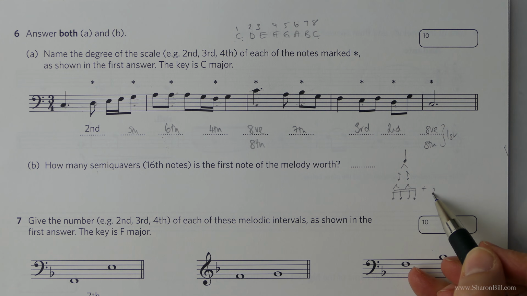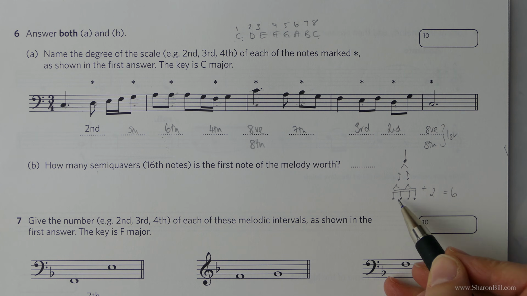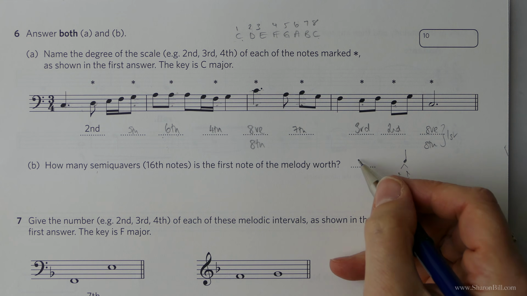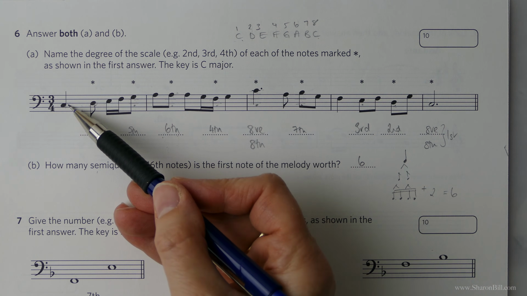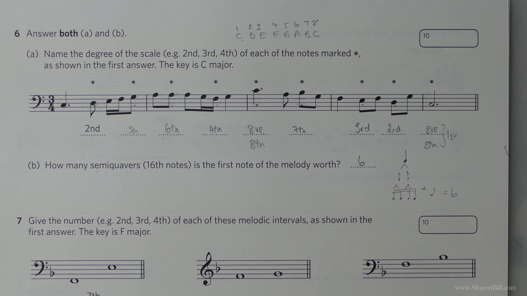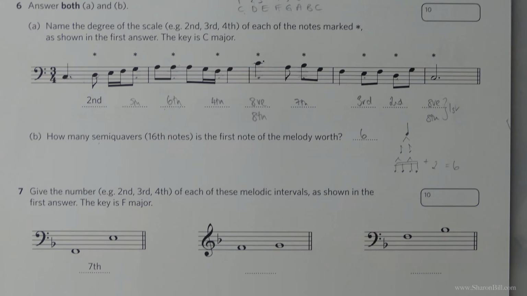Half of 4 is 2, so we need to add another 2, so we know that it's 6, because we've added half as much again for the dot. There we go. So now let's move on to question 7.